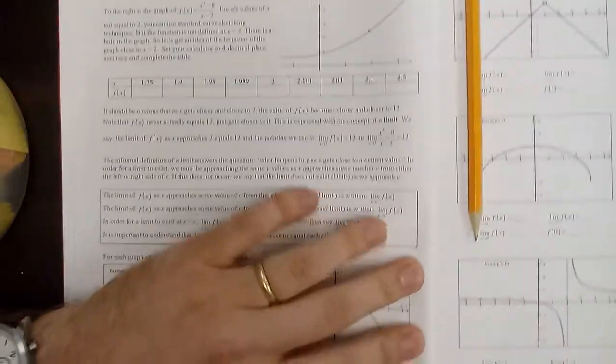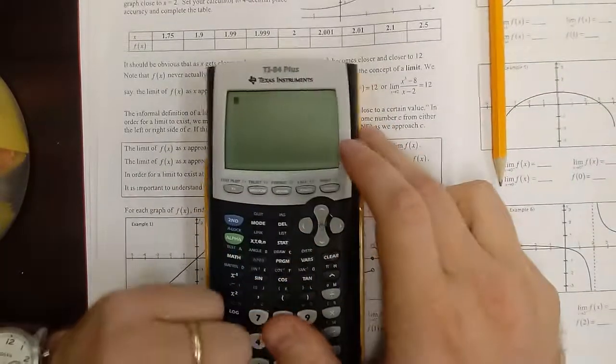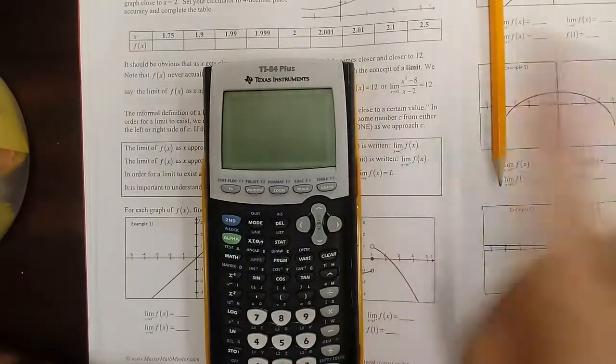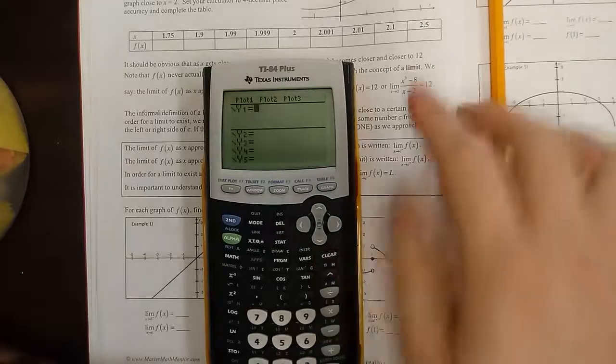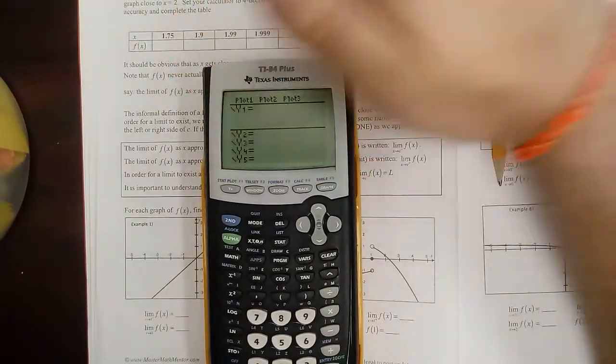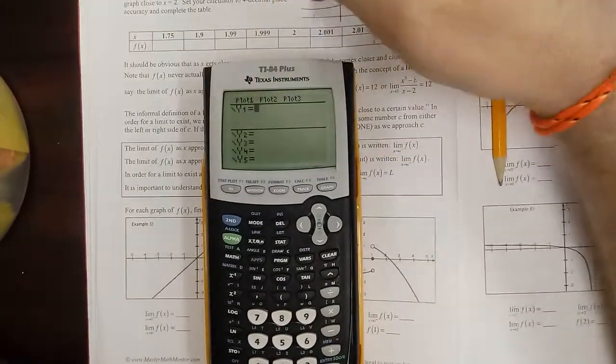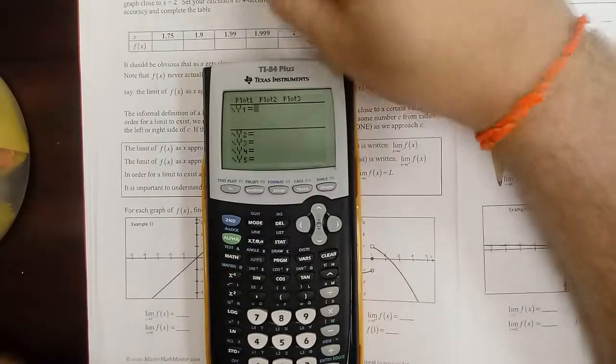And we're going to look at this in a couple of ways today. The first way we can look at it is that was the first way. The second way we can look at it is if I plug this into the calculator and use a table like we did before. So be careful.